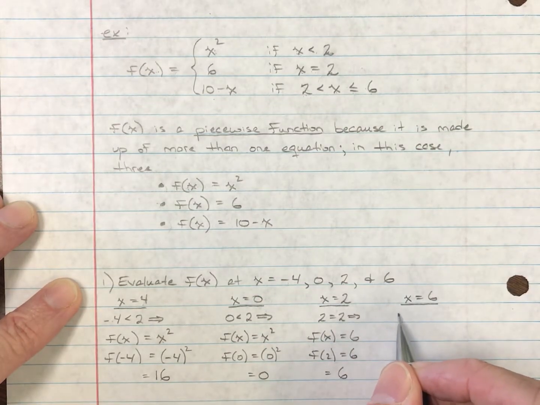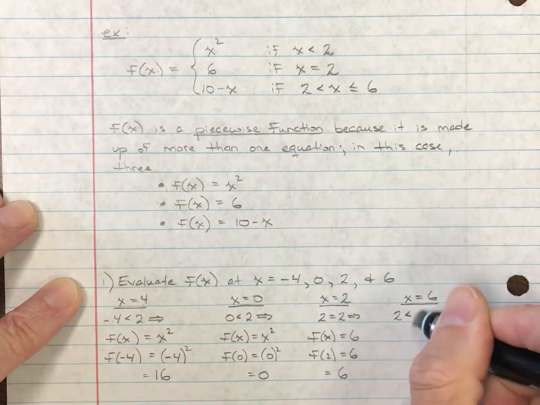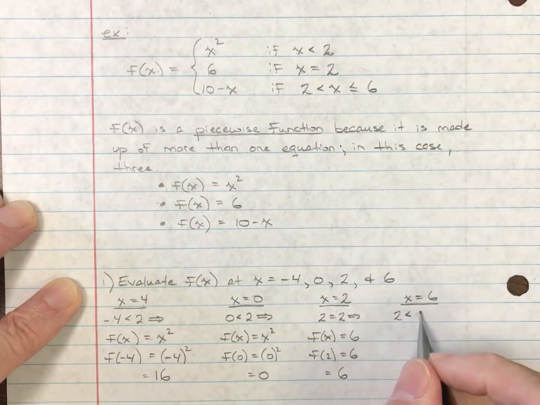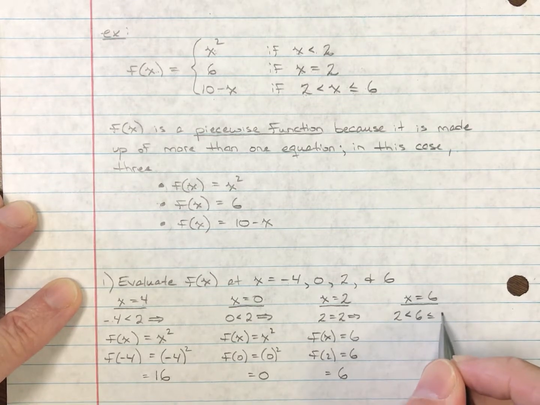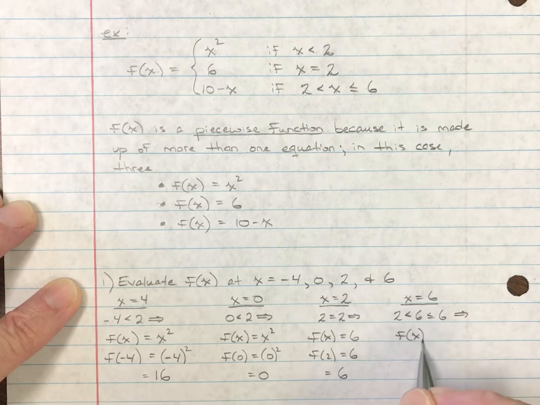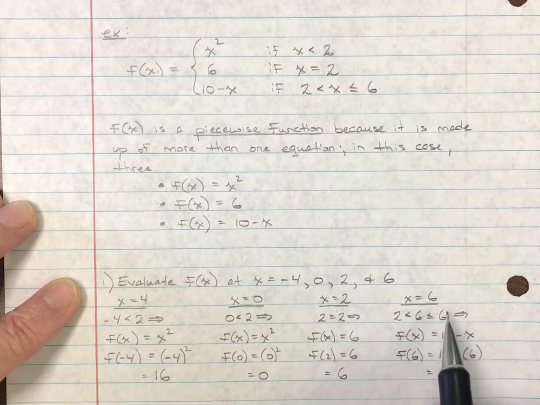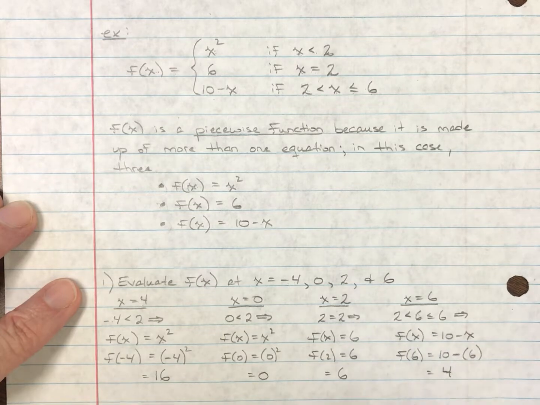So it turns out that 6 is greater than, whoops, I meant to put 6 here. 6 is greater than 2 and less than or equal to 6. So that tells me I'm going to use this function. F of x is equal to 10 minus x. So now I'm going to put 6 into this function. 10 minus, I'll use parentheses just to show you that I'm inputting 6 in for x. I'm substituting, and I come out with the value 4. So when the input is 6, the output is 4.